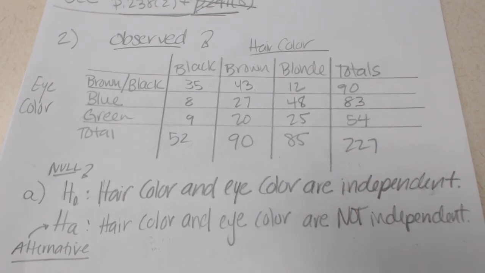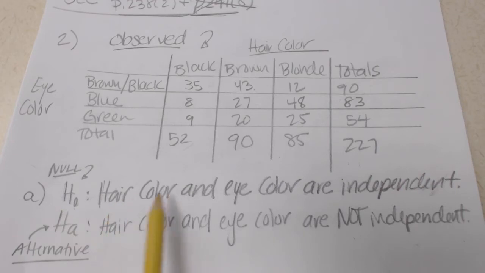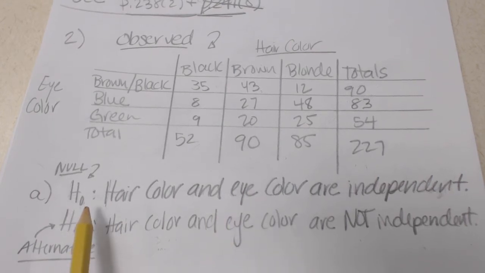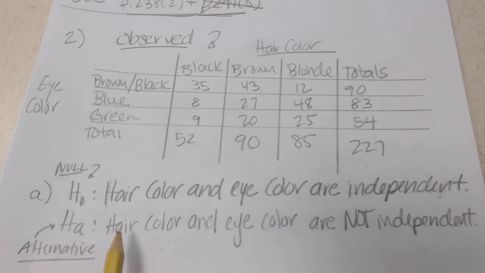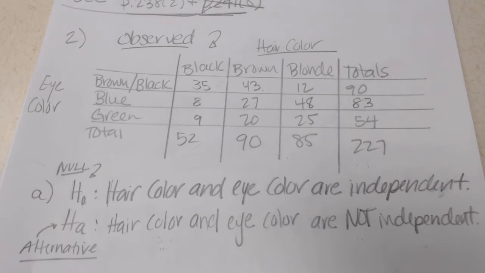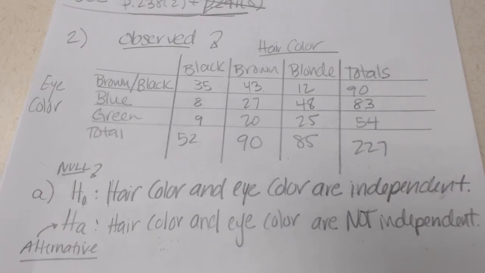Thank you, book. So part A, we needed to write down the null and the alternative hypothesis. Our null hypothesis is here: H sub O, hair color and eye color are independent. Please notice, they gave you that sentence in the problem. So that is our null. Our alternative to that null, H sub A, is hair color and eye color are not independent. So the null is always independent, and the alternative is always not independent. So that was part A. This is just like our step 1 for the steps that we went over the other day.